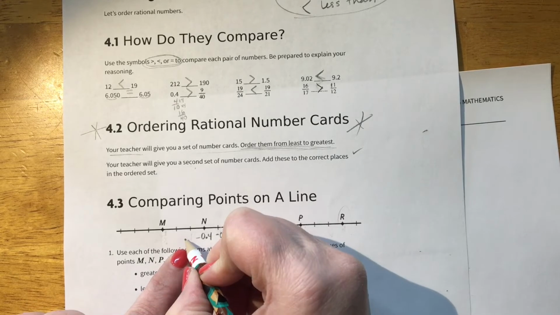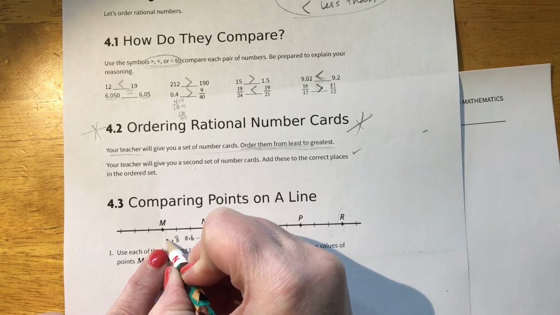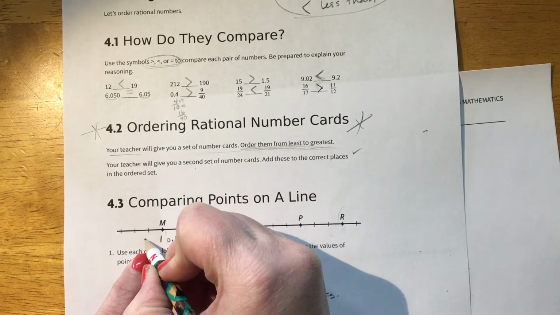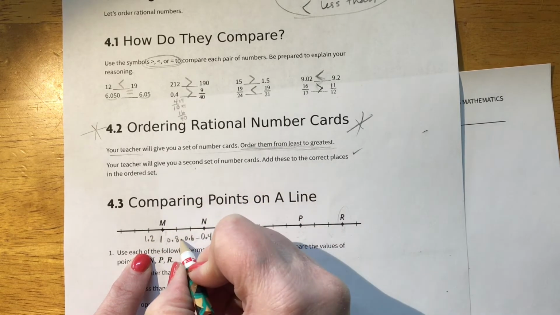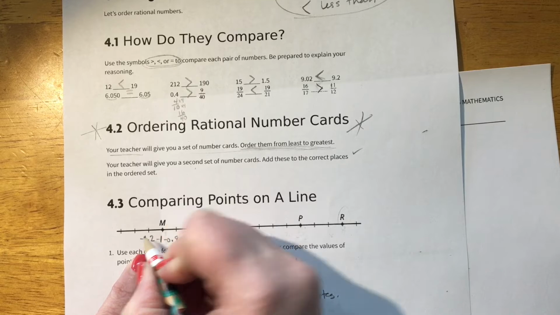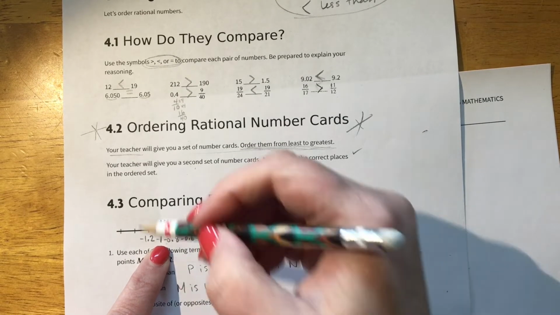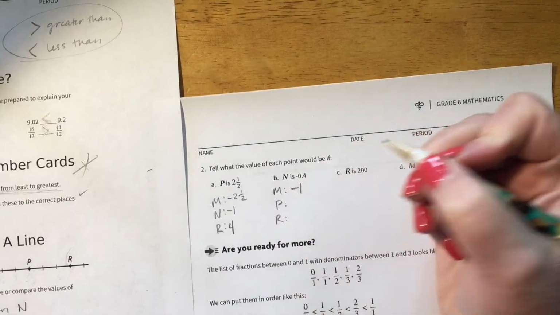So I think we're counting by 0.2s. 0.2, 0.4, 0.6, 0.8. That would be 1 whole, right? And 1.2. But these are all negative, right? They're on the negative side of things. So there's our M. M is at -1. So let's transfer that over here. M is at -1.